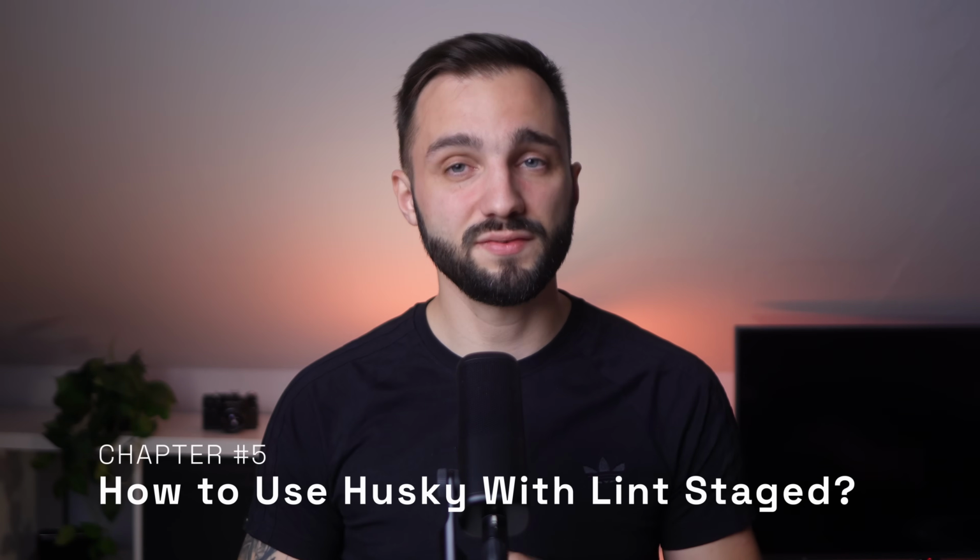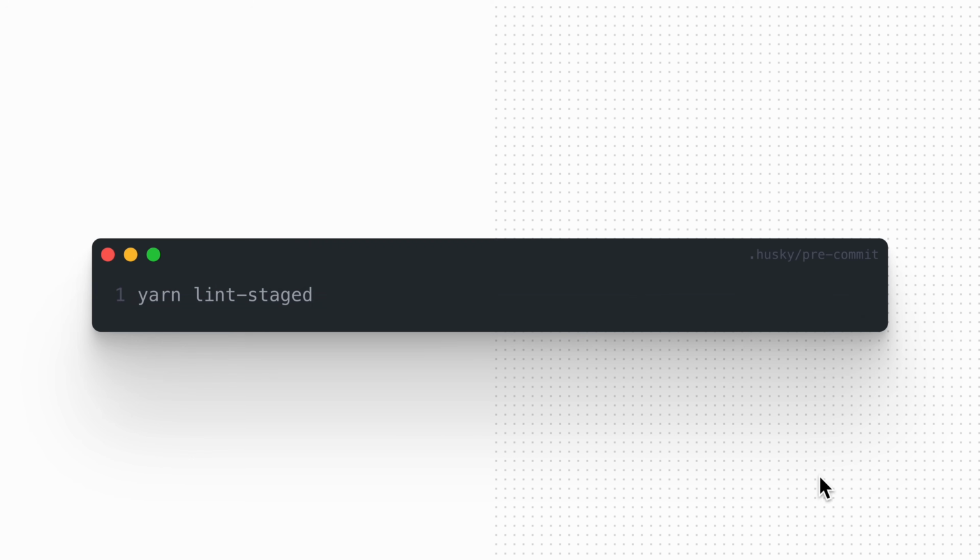How to use Husky with Lint-Staged? For optimal results in your codebase, it's crucial to integrate those tools together. This way you won't forget to check the staged files for compliance with the defined coding standards, since it will be handled automatically by Husky before you make a commit. Just modify the .husky pre-commit file and switch from the yarn lint to the yarn lint-staged command there. This will tell Husky to run the linting process only on the staged files, rather than on the entire codebase, cutting down the time spent on verification a lot.